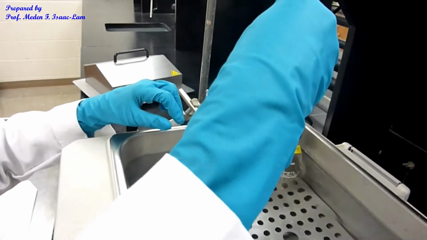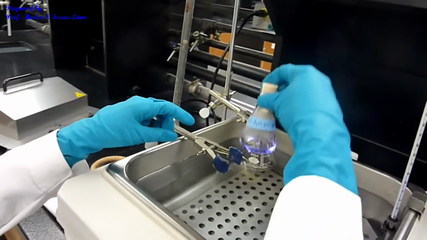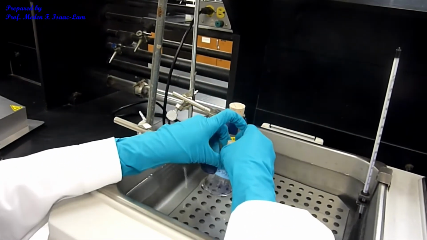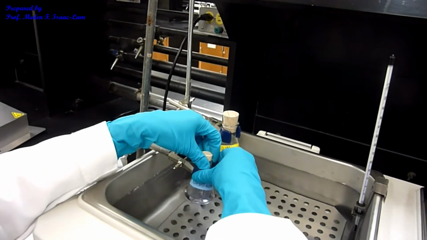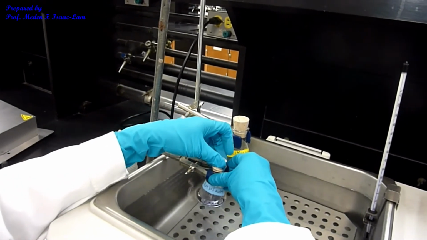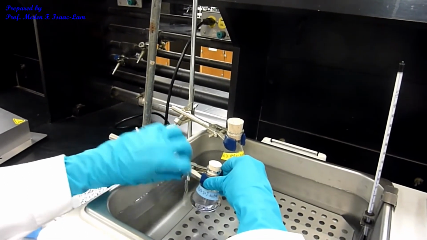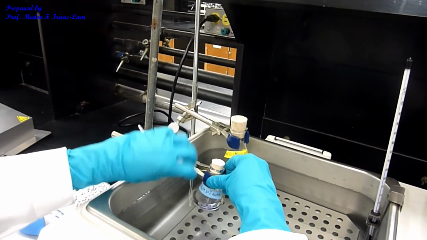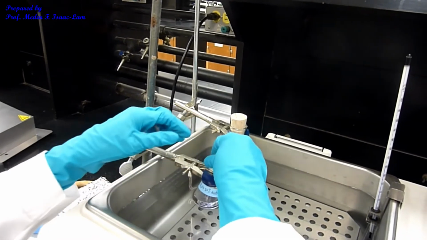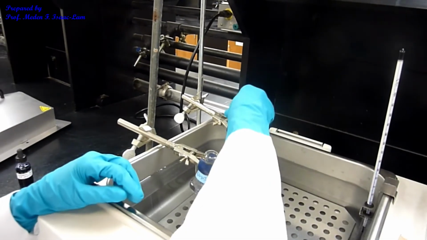So again, blue. Start with blue. So in base, it's again blue. And I'm gonna clamp it again. Okay. So I will take that out. I will take this out.